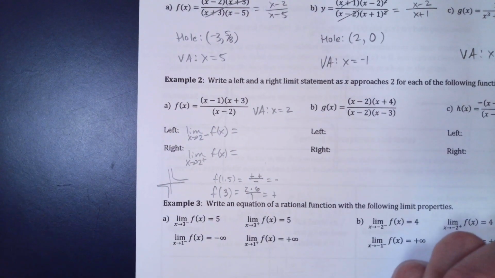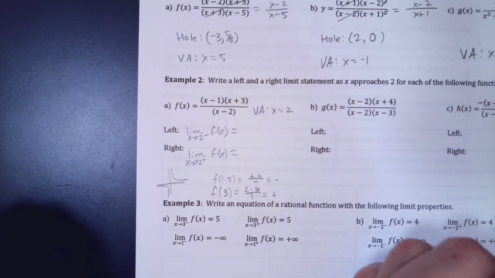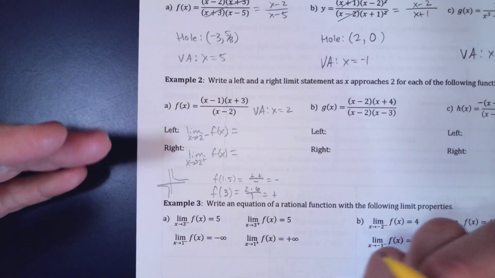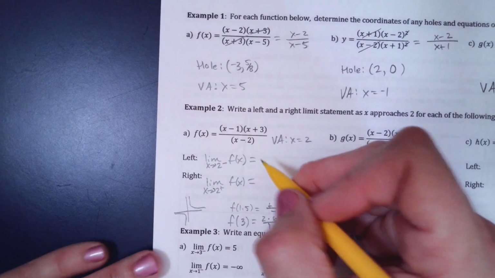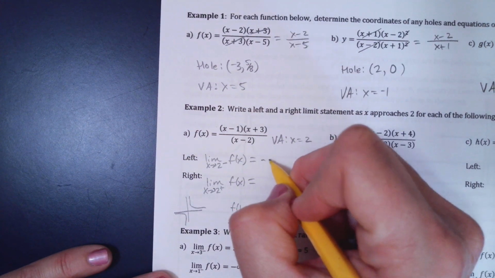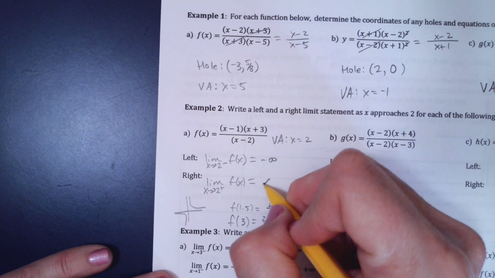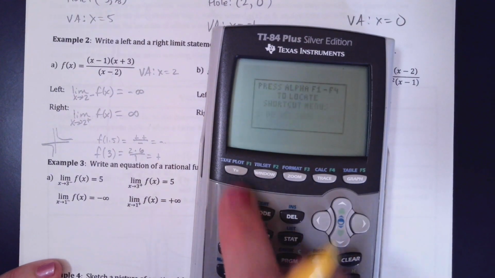All right, so that doesn't always work, but the closer you are to the asymptote, the more it's going to act like you think it should, but we'll also graph it just to make sure. Okay, so from the left this is going to negative infinity, and on the right it's going to positive infinity. All right, so just to confirm, we'll go to our calculator.